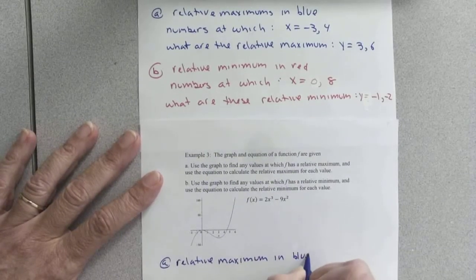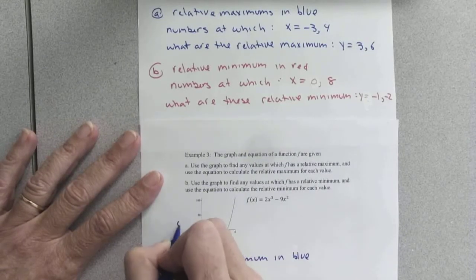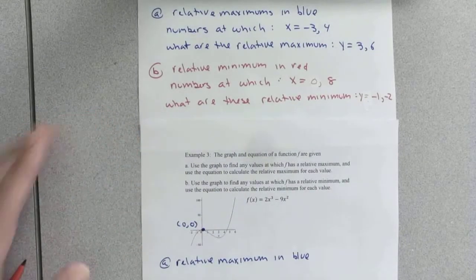In blue, so that's that point there, (0, 0).